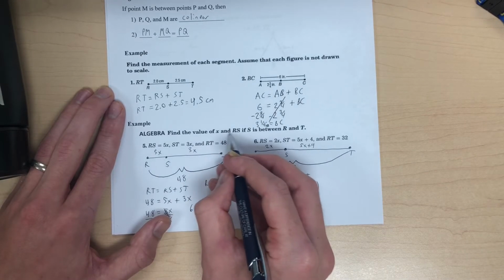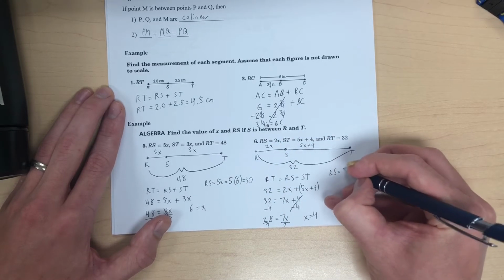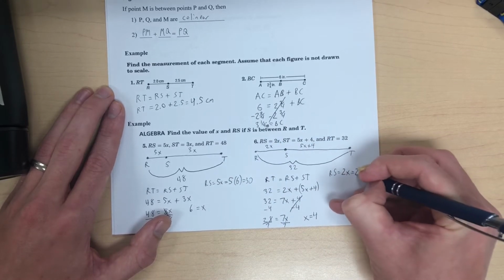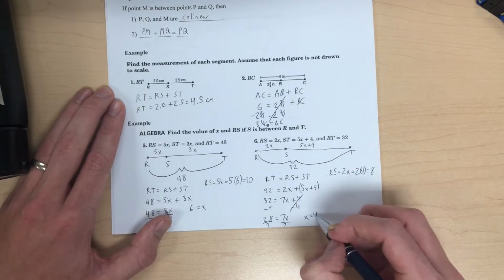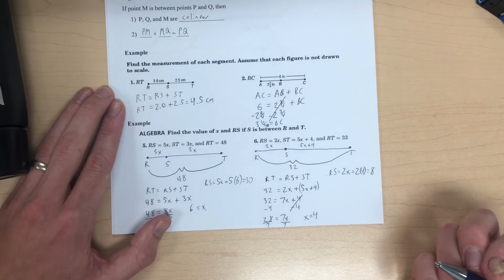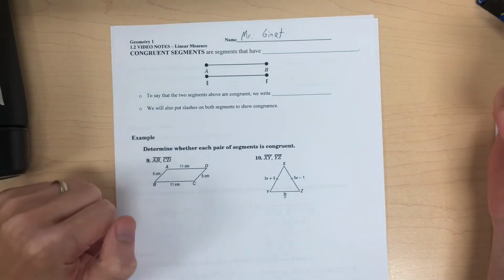Remember, we also need to find RS again. So RS equals 2x equals 2 times 4 equals 8. So we found RS, we found x. We're now done with this problem. Great. You now should be on the back side of the sheet.